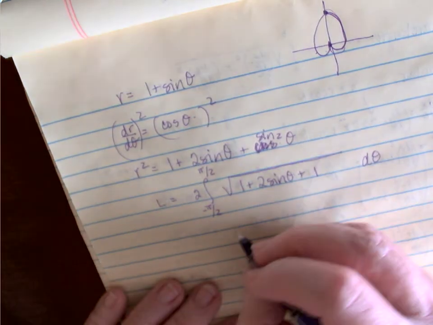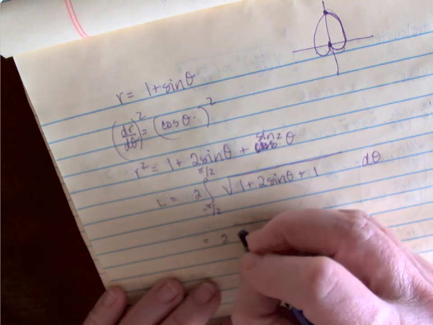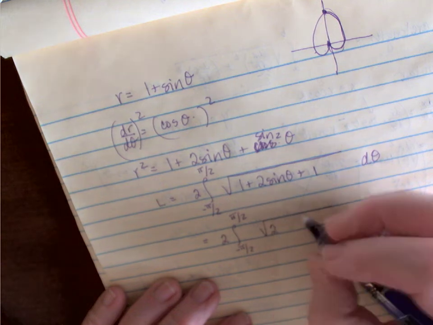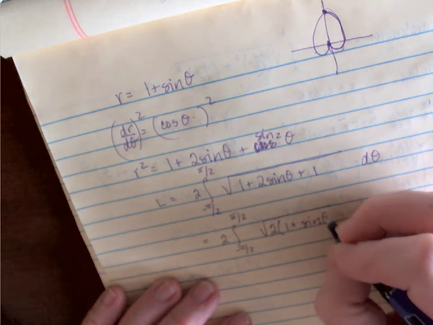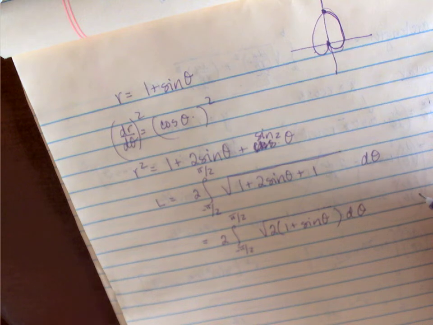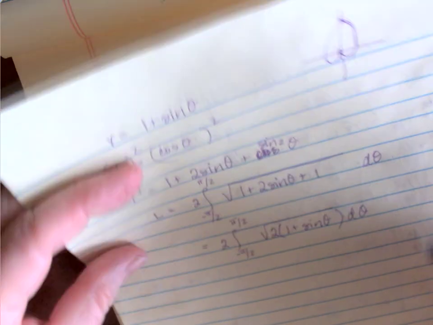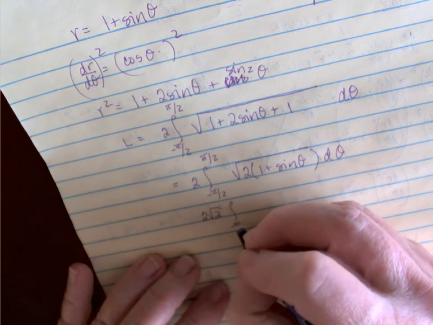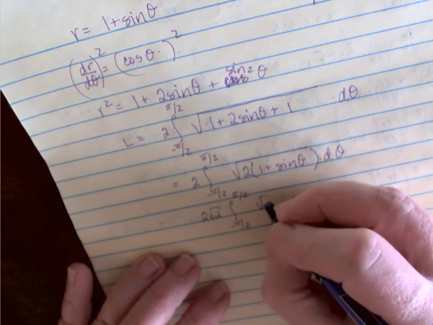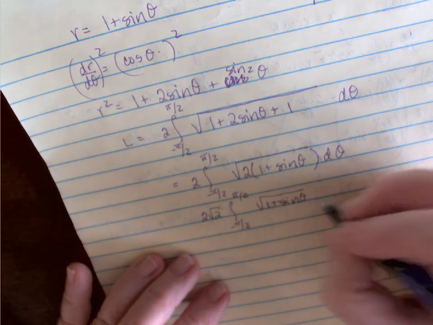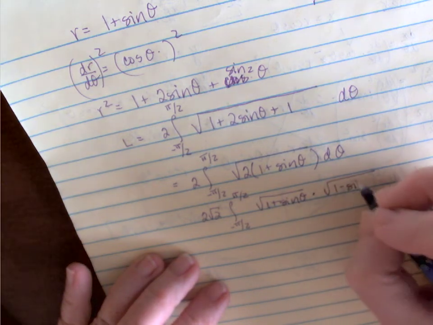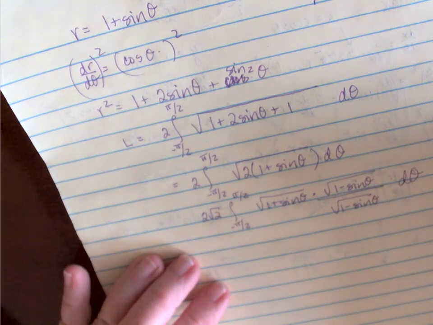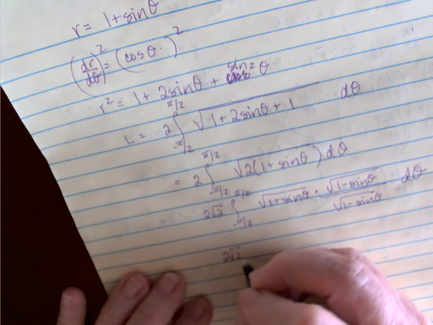And let's see, we can take a square root of 2 out. I'm going to have 2, negative π/2 to π/2, the square root of 2 times 1 plus sine θ, dθ. And this becomes a little bit challenging, because I don't know how to do this. We can't use u substitution. Let's say I have 2 root 2, and I have root 1 plus sine θ. I think I'm going to multiply it by 1 in the form of the square root of 1 minus sine θ over the square root of 1 minus sine θ, dθ.